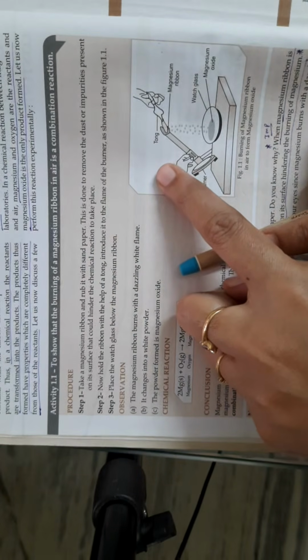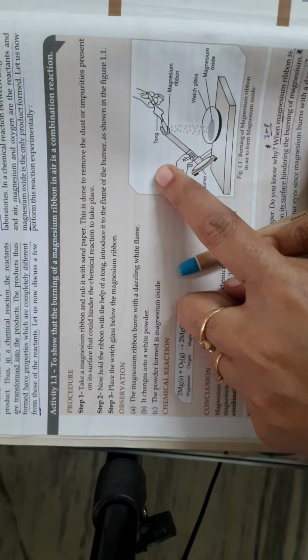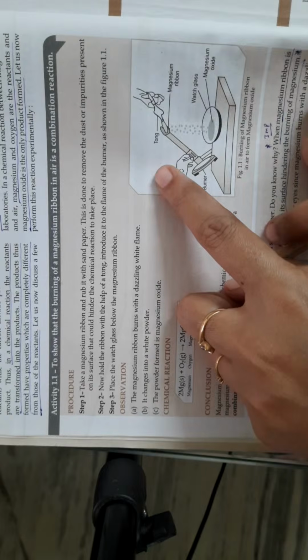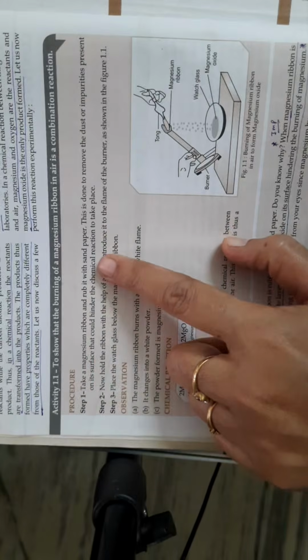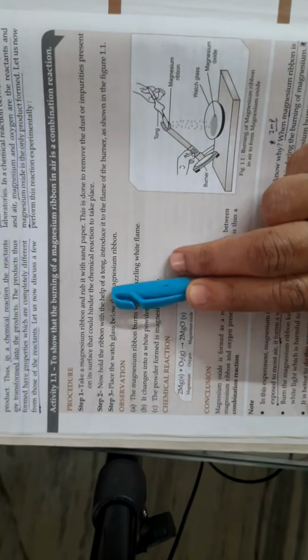Magnesium is a metal. It will react with oxygen present in the air, and there is a formation of magnesium oxide. So if we burn it directly, we will not get the desired result. To get the desired result, we need to rub it with sandpaper. This is done to remove the dust or impurities present on its surface that could hinder the chemical reaction from taking place. So the answer to the first question: to remove the dust and impurities present on the surface that could hinder the chemical reaction.